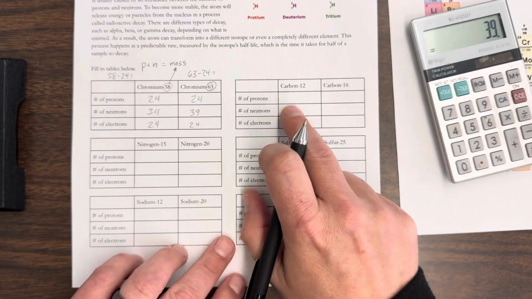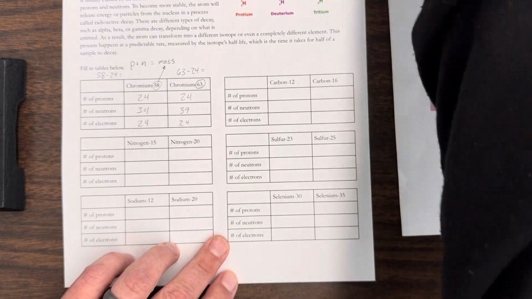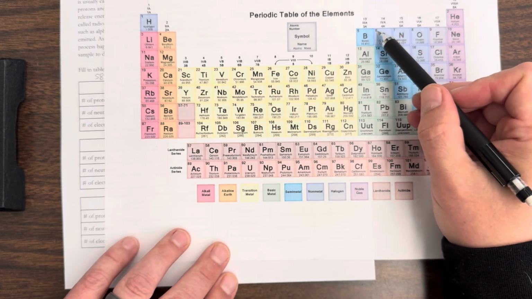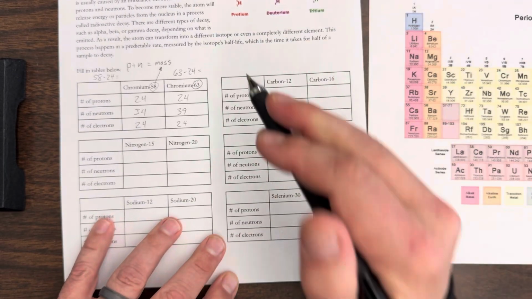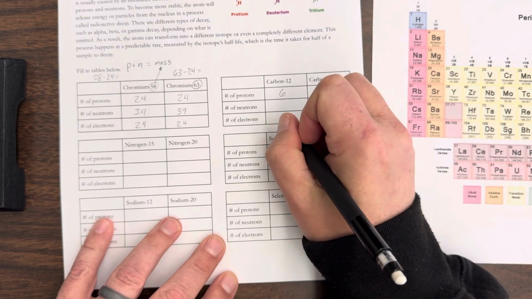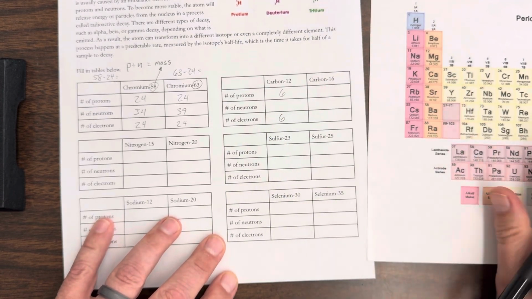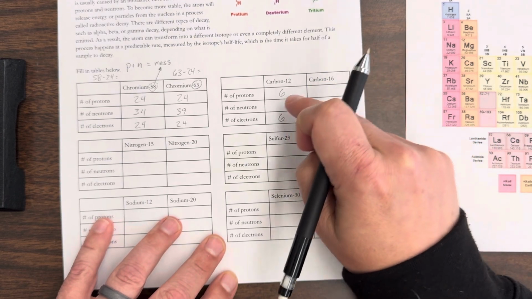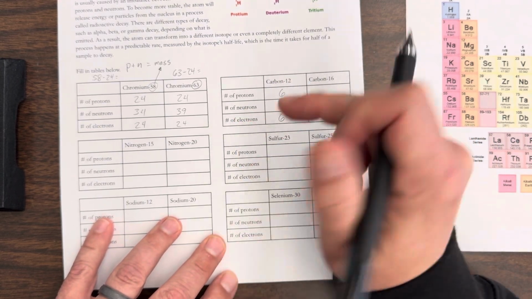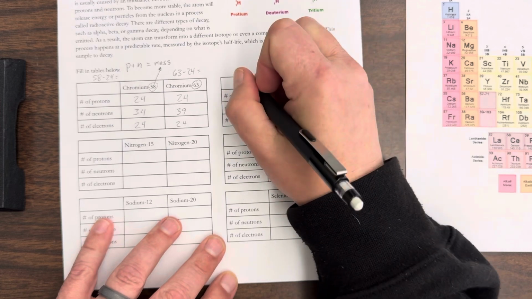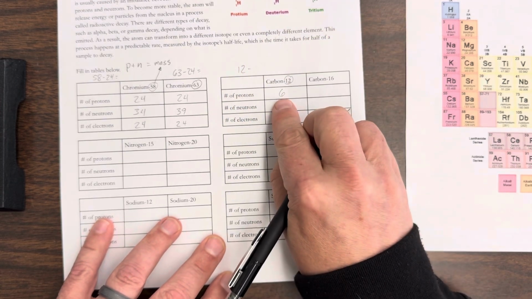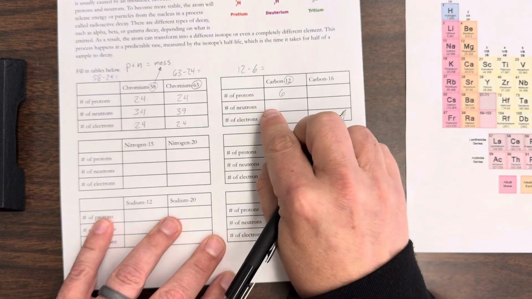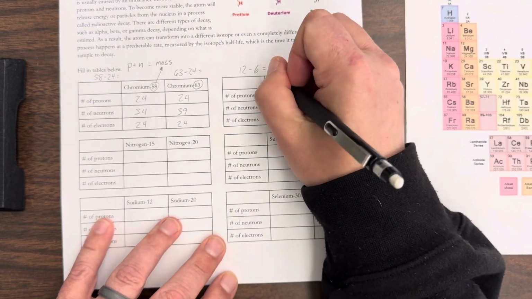I'll do one more example over here with the carbon. So I find carbon on my periodic table up here, and it has an atomic number of 6. So that means it has 6 protons, and in our case here, 6 electrons. It'll be the same for these, because it's still carbon, but I've got to find out how many neutrons. Well, here's my mass number, 12, minus my protons, 6, equals my neutrons. 12 minus 6 is 6.